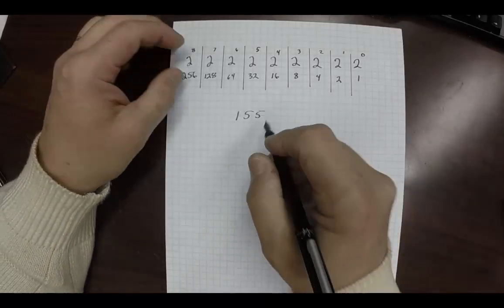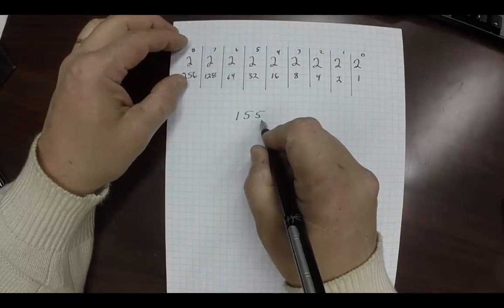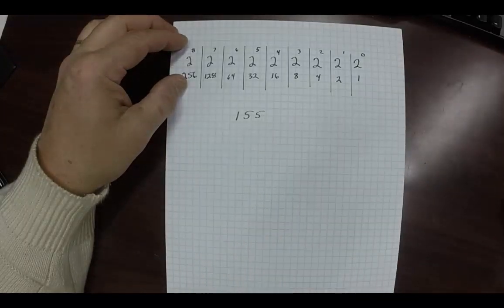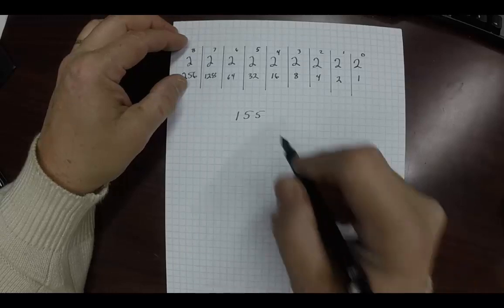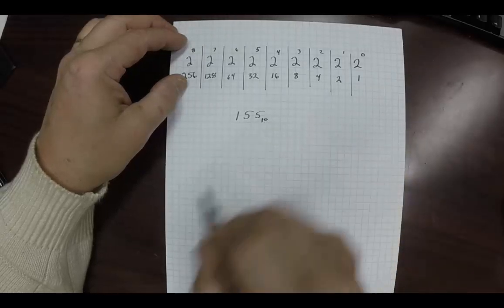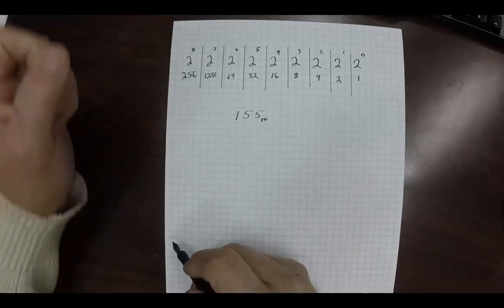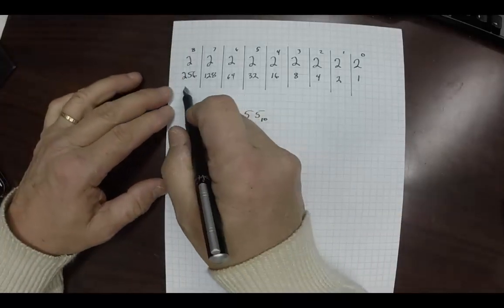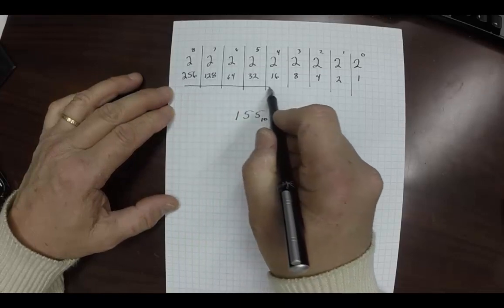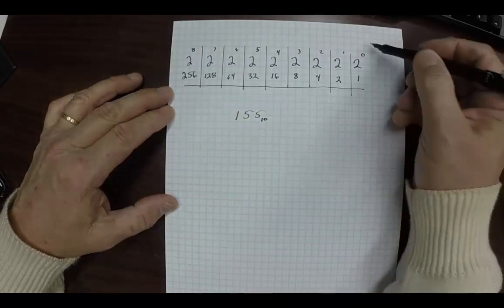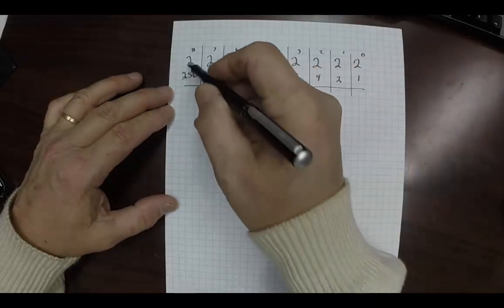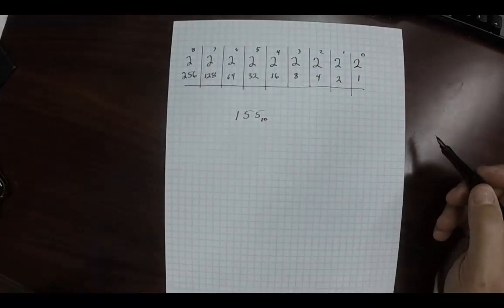Well, let's say that we have a base 10 number that we're using, and it is 155. We'll put the little 10 right there just so you know it's a base 10 number. So we want to convert this into binary. Up here I have the positions and their relative value, from the 0 position all the way to the 8th.